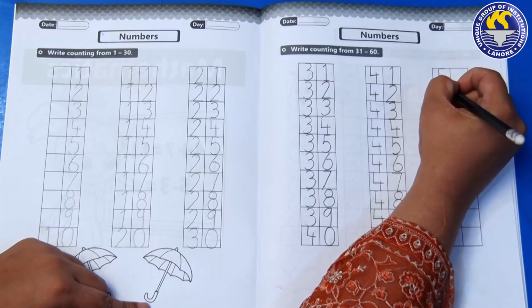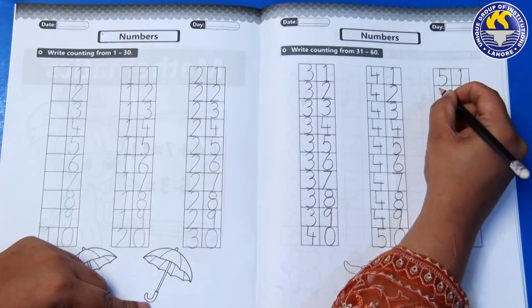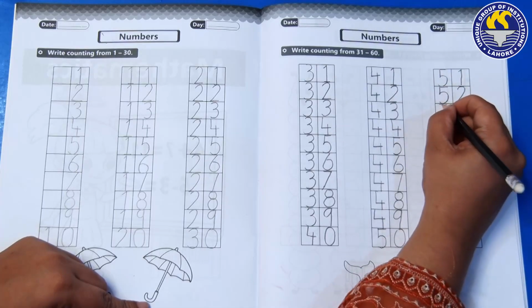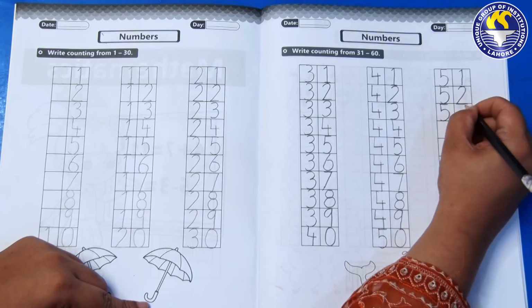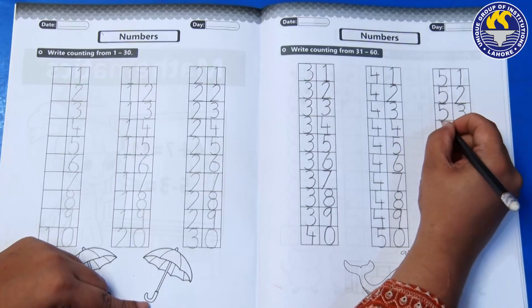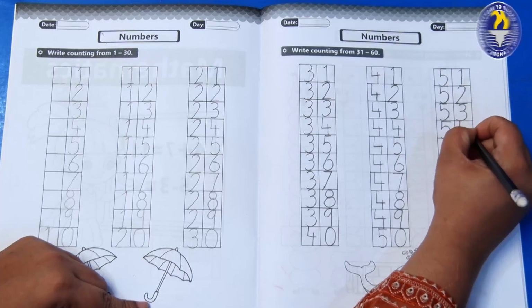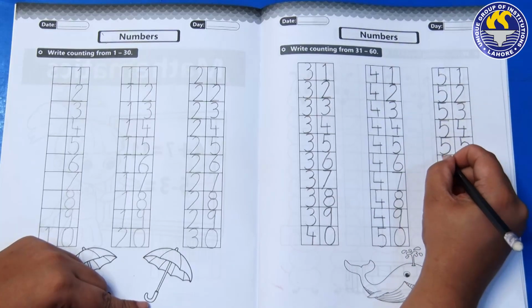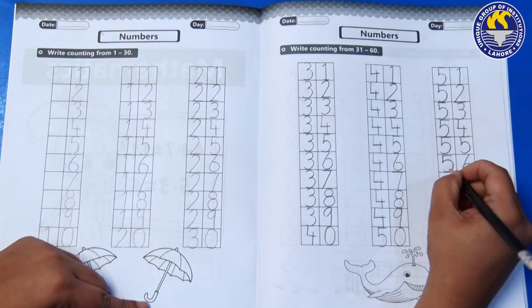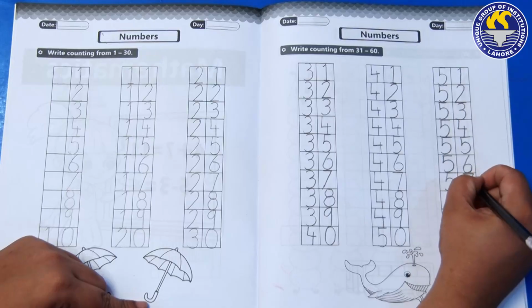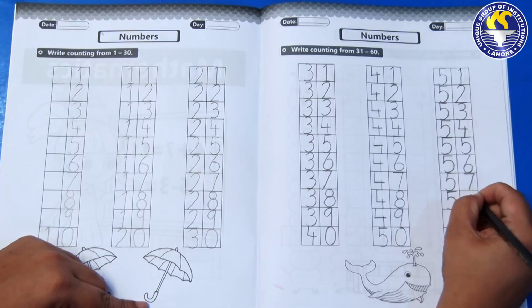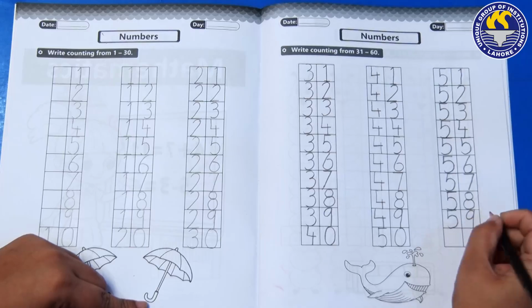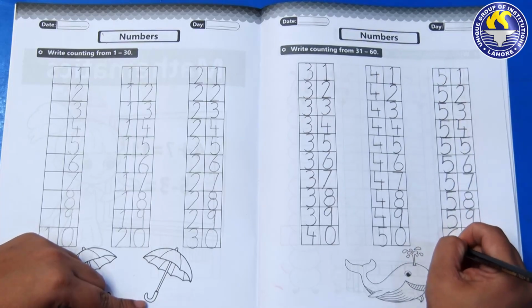5, 1, 51. 5, 2, 52. 5, 3, 53. 5, 4, 54. 5, 5, 55. 5, 6, 56. 5, 7, 57. 5, 8, 58. 5, 9, 59. And the last number will be 60.